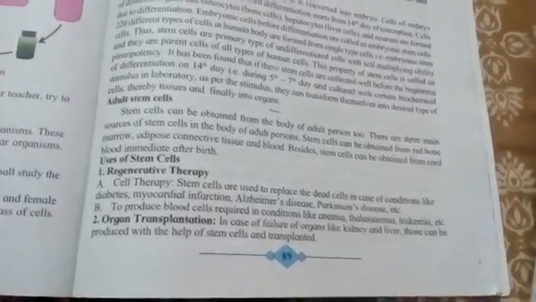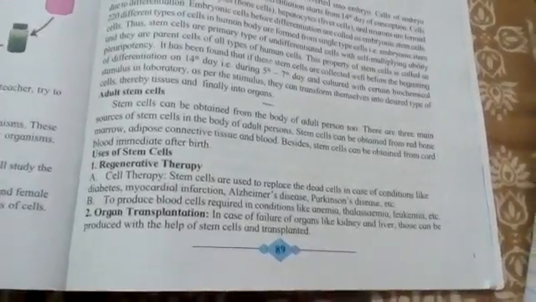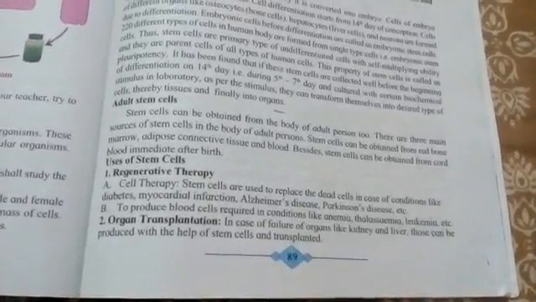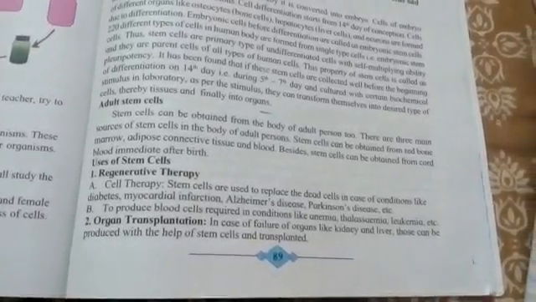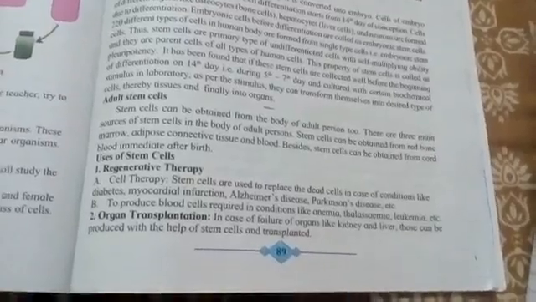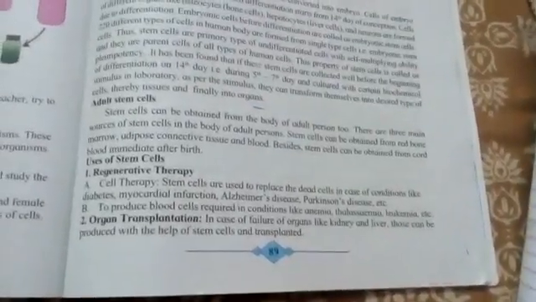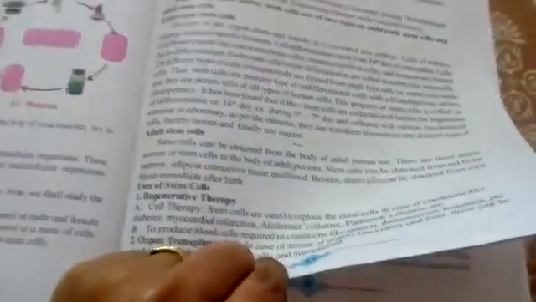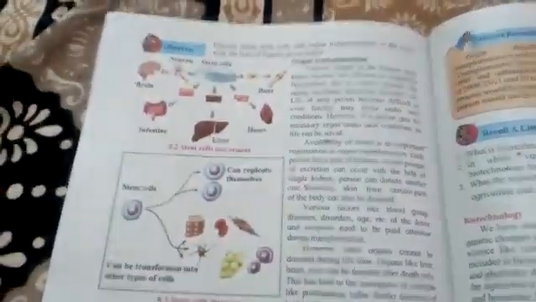Then organ transplantation. I've taught you how stem cells result in the formation of a new organ. So in case of failure of organs like the kidney and the liver, we can use stem cells for producing a kidney and liver, and then the same kidney and liver will be transplanted to the needy one. So this is the meaning of organ transplantation. Now we will study organ transplantation in detail.